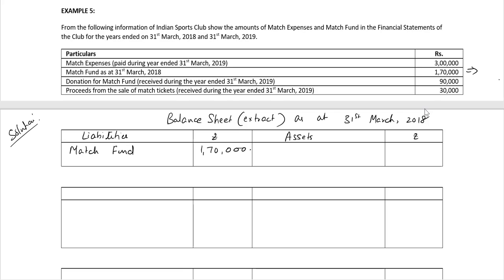Now for the year ended 31st March 2019, income and expenditure account extract for year ended 31st March 2019.